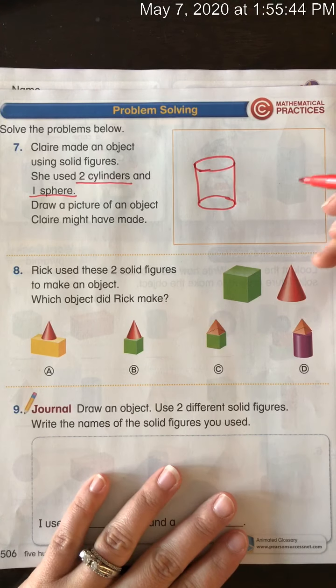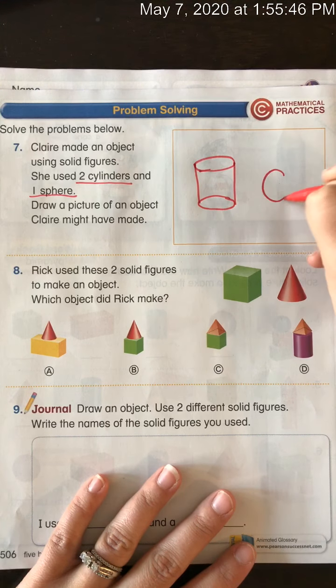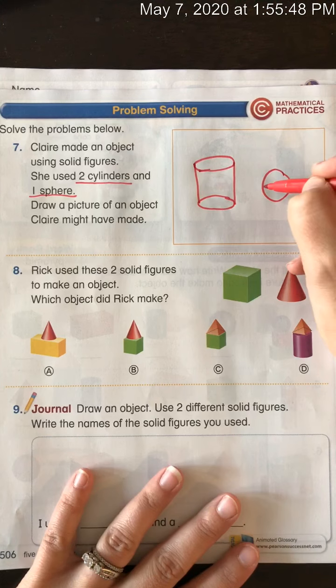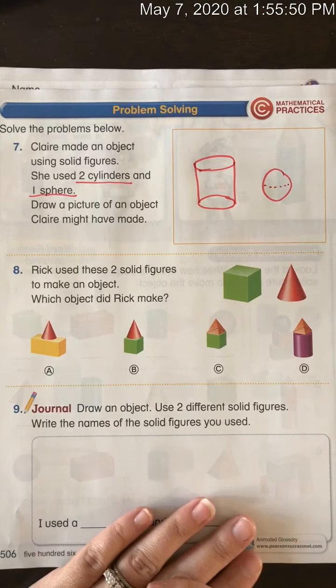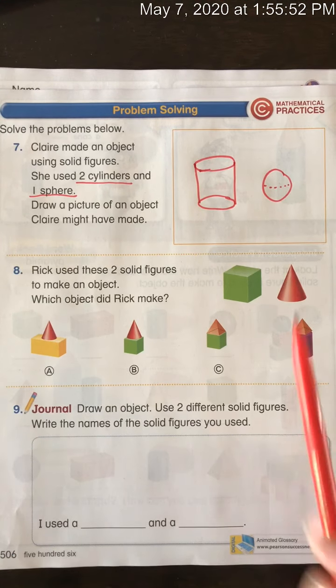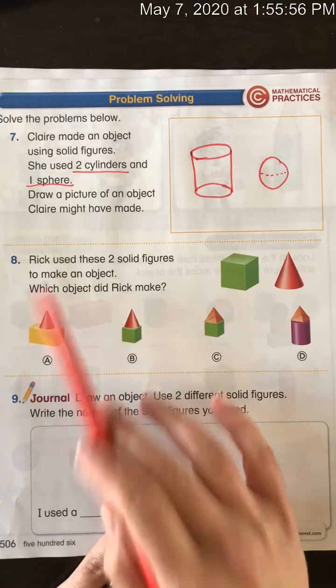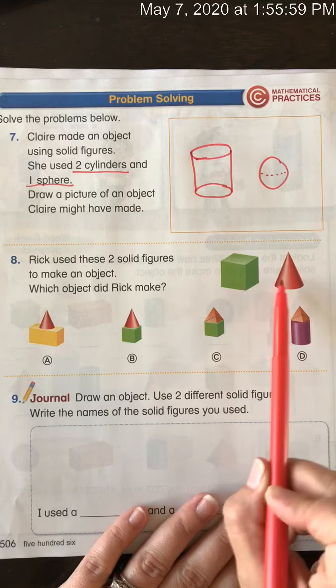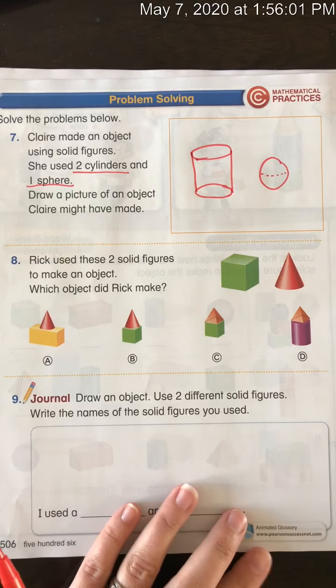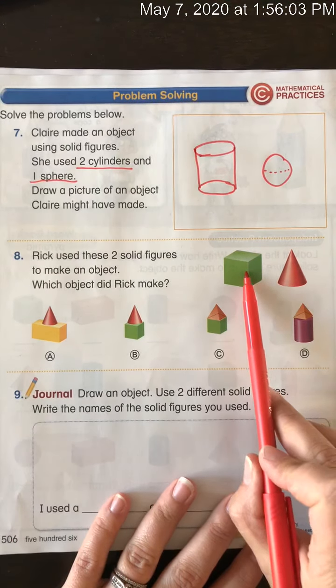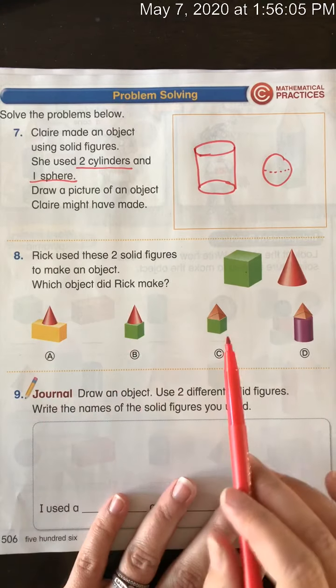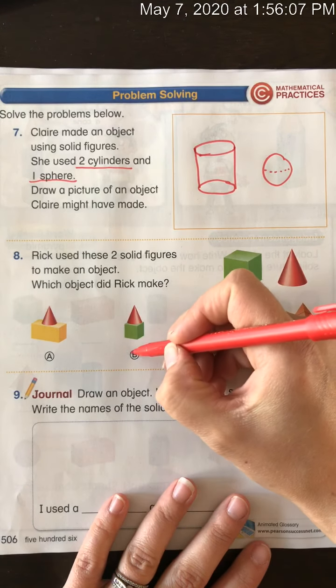And then for a sphere, it's hard to draw an actual sphere. You can just make it look like a circle. If you want to put the dotted line through the middle, like you see sometimes on the paper, that's fine, but you don't have to, okay? All right, number 8. Rick used these 2 solid figures to make an object. What did Rick make? Looks like he has a cube and a cone. So I'm going to look for the cube and the cone right there.